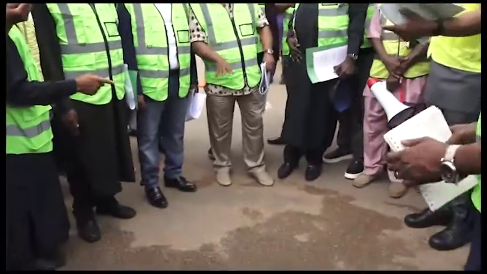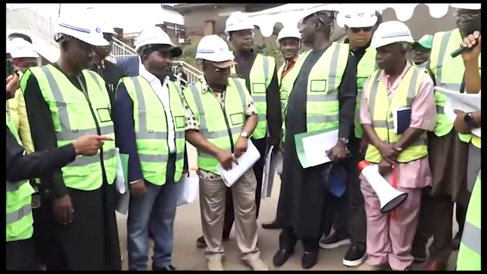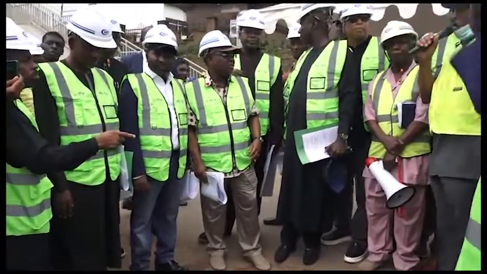So see this, the beginning of the new section. This is the new section. On the other side also you will see the same thing.